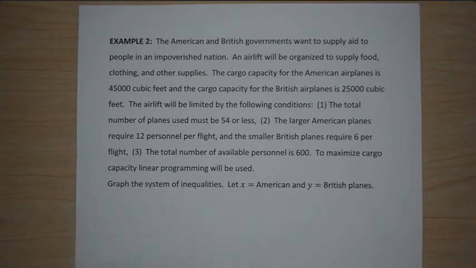The cargo capacity for the American airplanes is 45,000 cubic feet, and the cargo capacity for the British airplanes is 25,000 cubic feet. The airlift will be limited by the following conditions. 1. The total number of planes used must be 54 or less. 2. The larger American planes require 12 personnel per flight, and the smaller British planes require 6 per flight. 3. The total number of available personnel is 600.